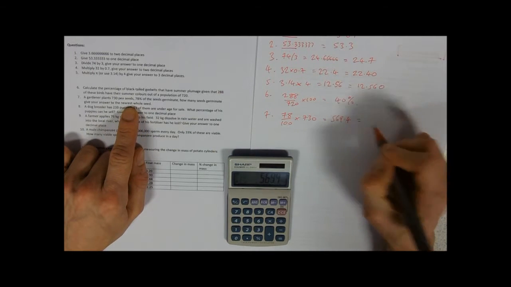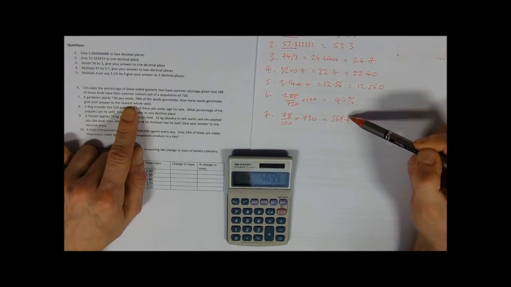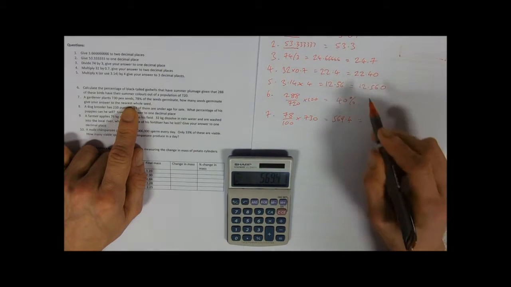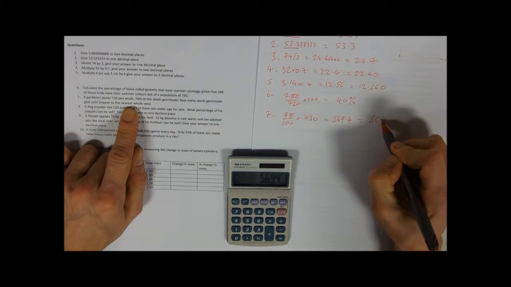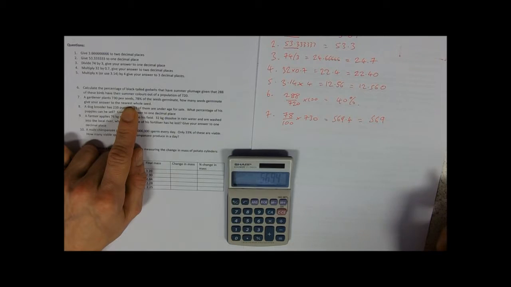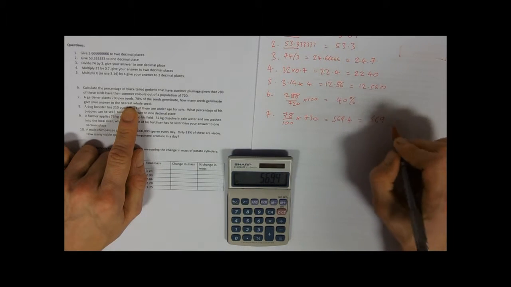Round to the nearest seed. So do we go up or down with that one? It's less than 5, so we're going to go down. So 569 seeds is our answer there.